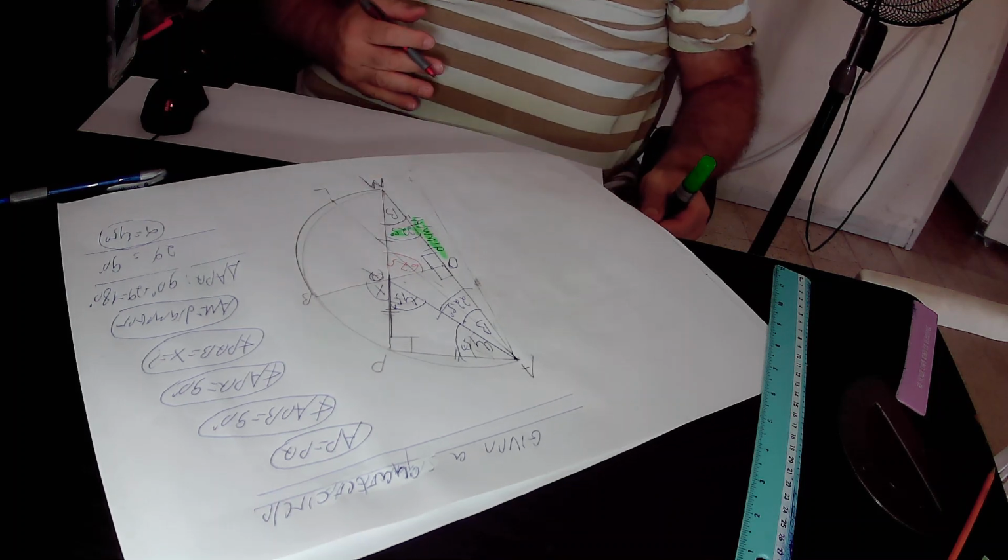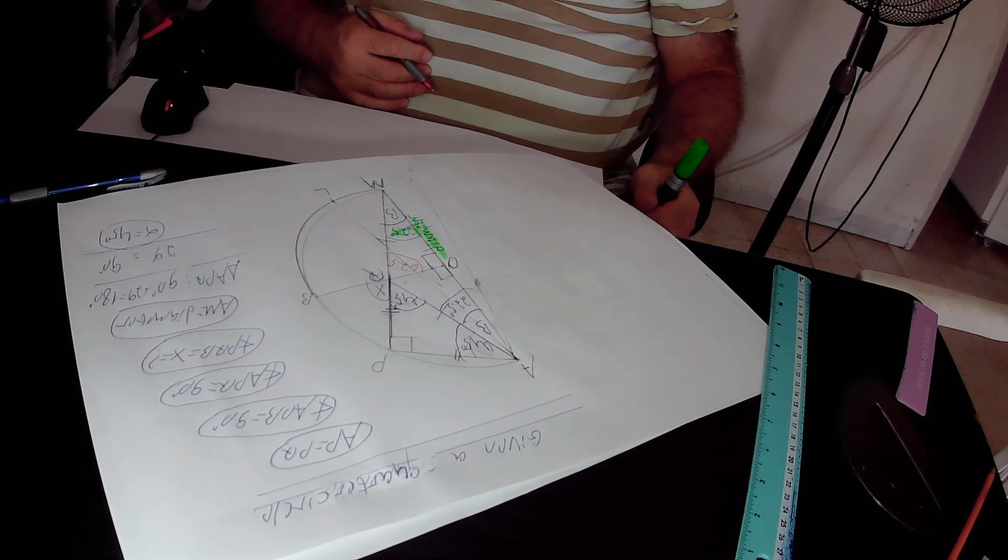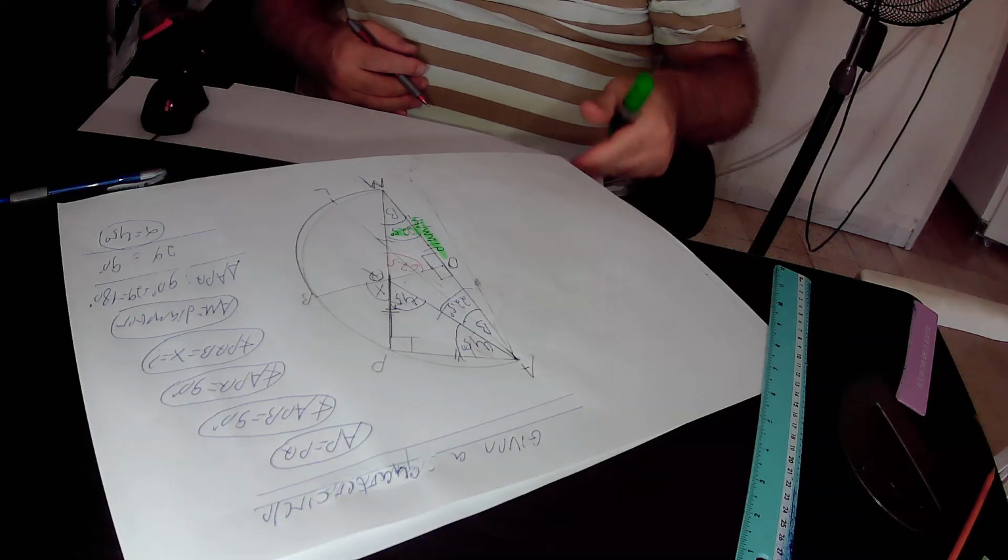Here we can implement the rule that vertex angles are equal to each other.